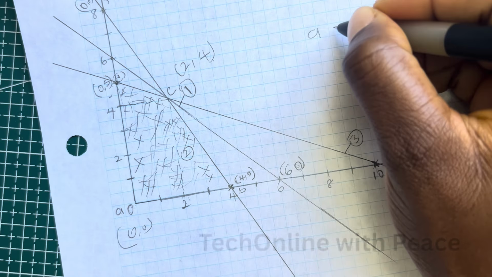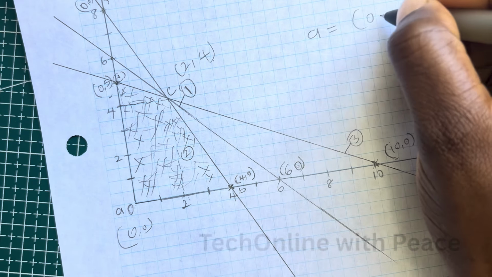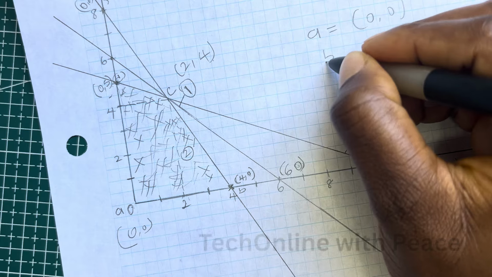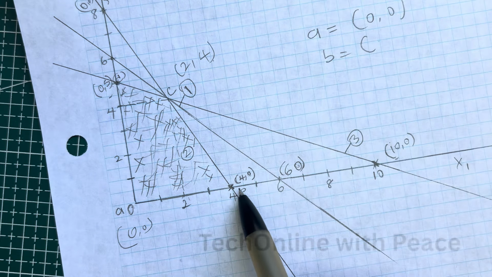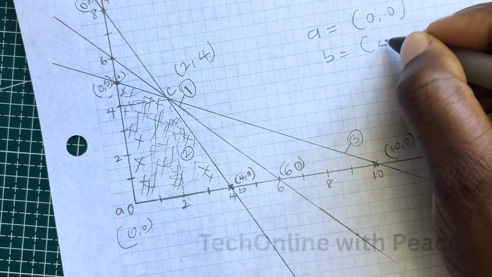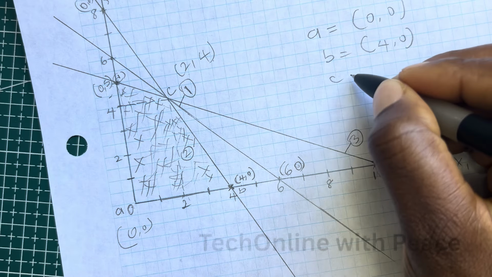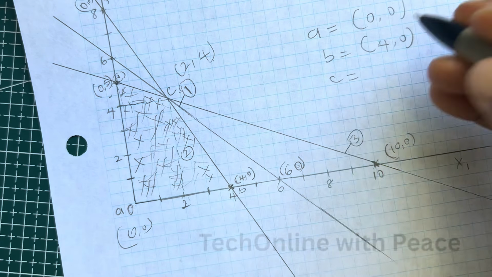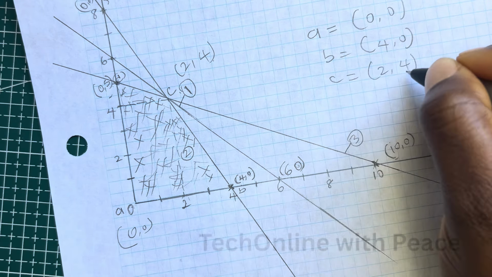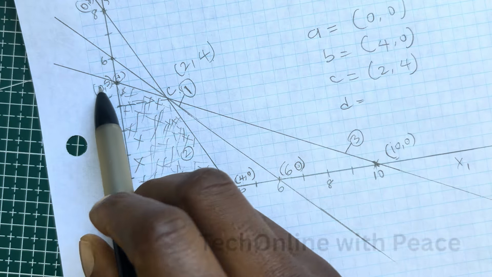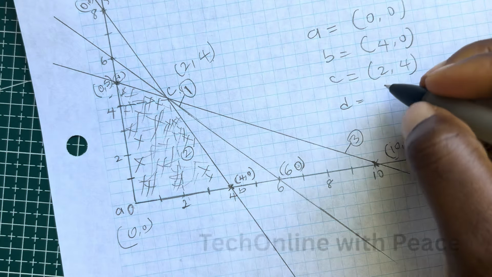So from here, we have A corner point is 0, 0. Our B corner point, which is this, 4, 0. Our C corner point, which is here, 2, 4. And our D corner point, which is here, is 0, 5.